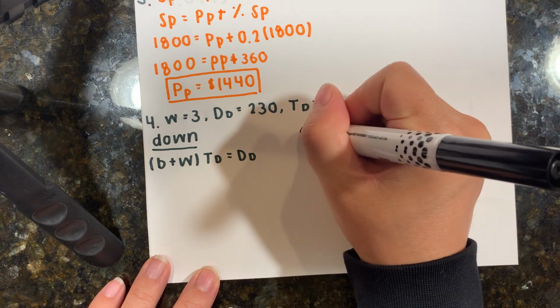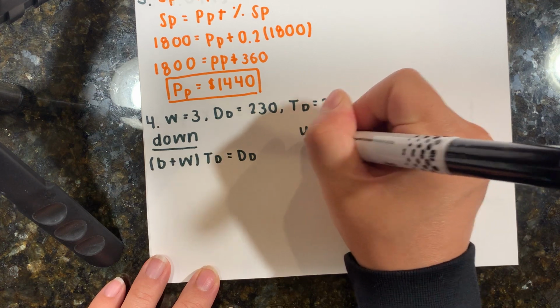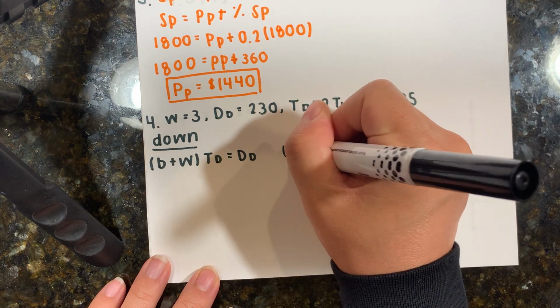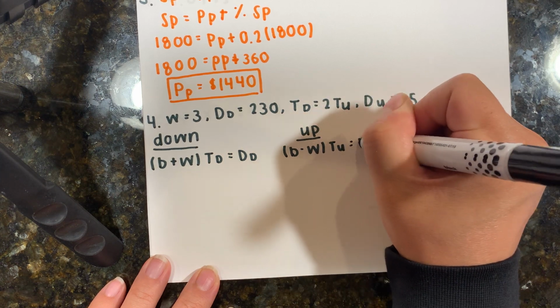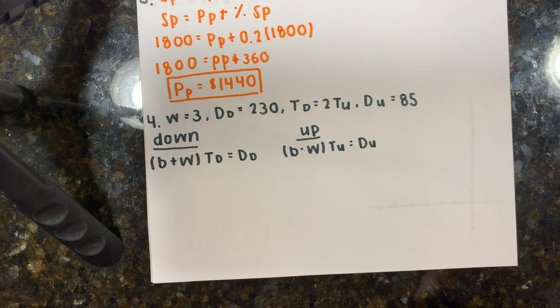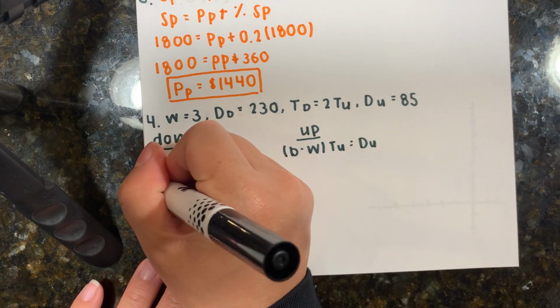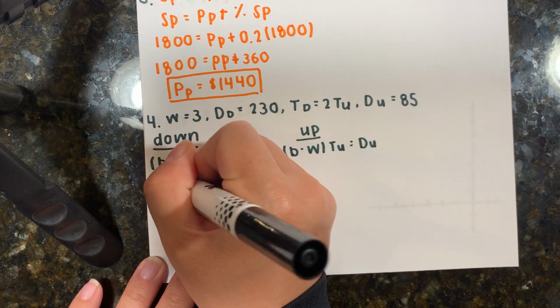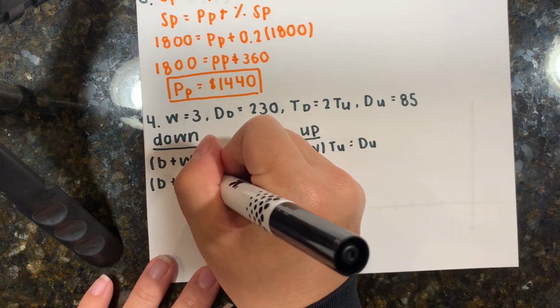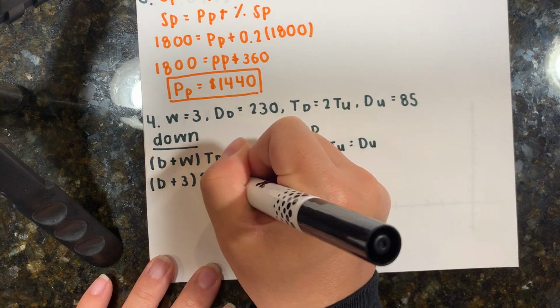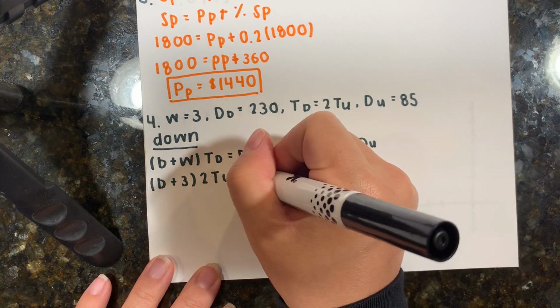And then we have the upstream equation, which is B minus W times TU equals DU. Now input what we have, so we have B plus 3 times 2TU equals 230.